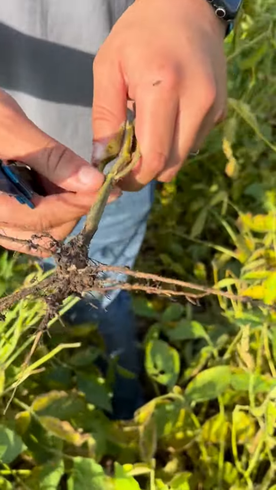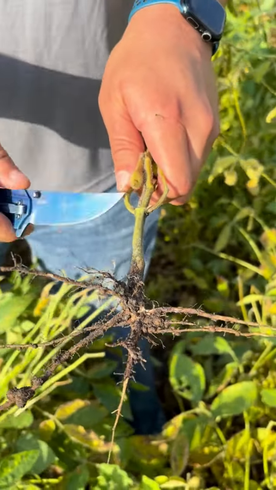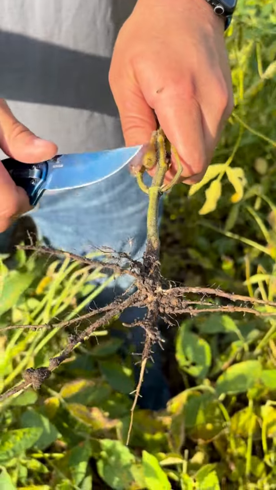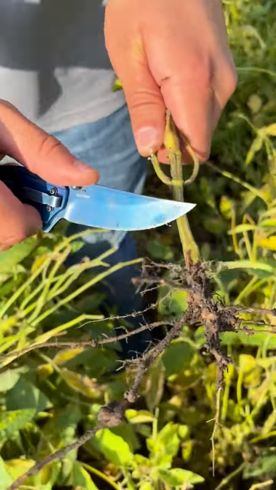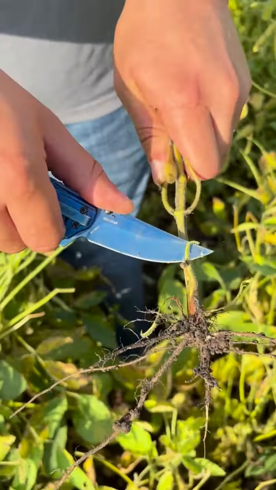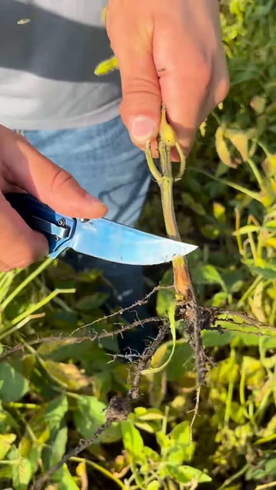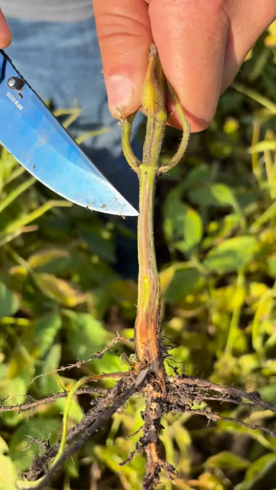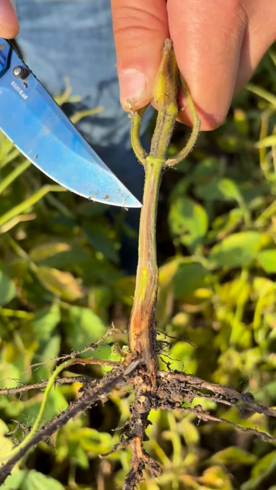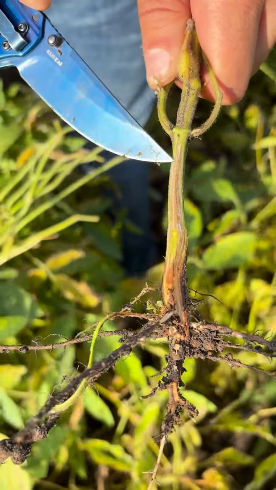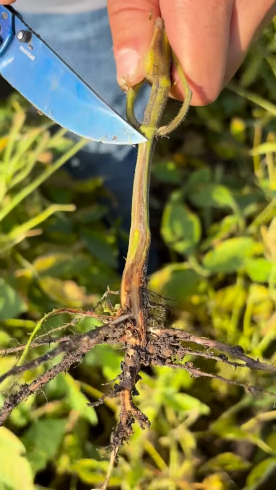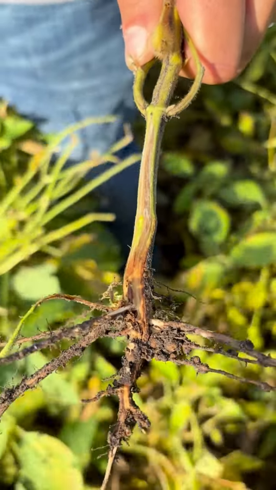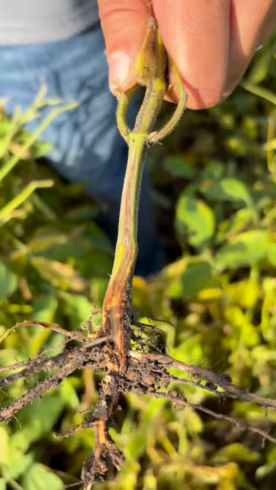The last identifying factor here is taking a knife near the top, 6 inches above the soil line, and slowly shaving away at that tissue. As we do that, we can see the cortex tissue of that plant will look slightly browned or bruised in coloration. Now, that is a really good indicator of sudden death syndrome. And again, this is an issue that is developing across the southeast corner of the state at the moment across soybean fields.